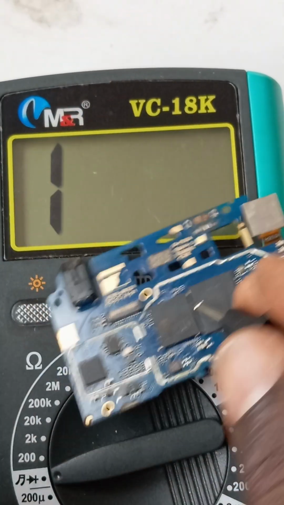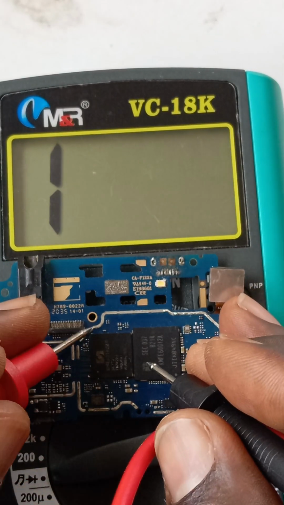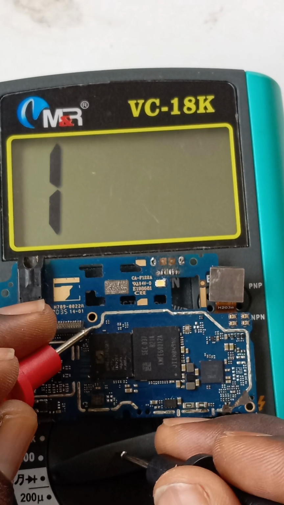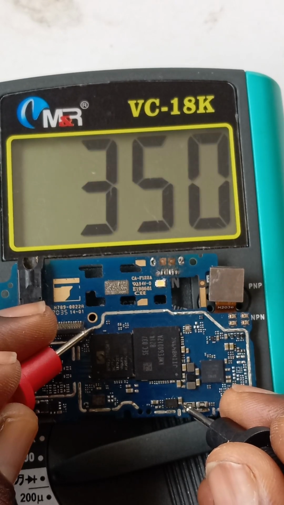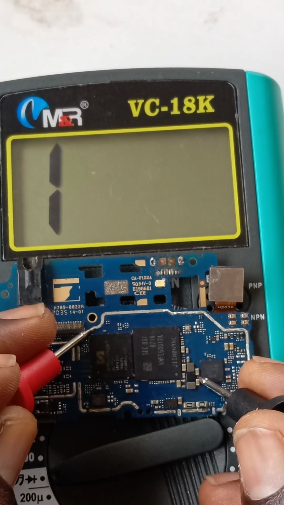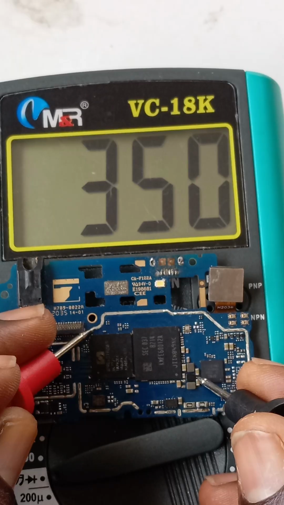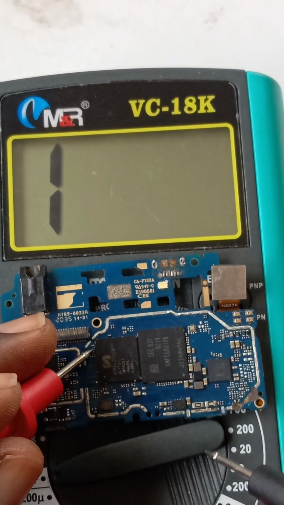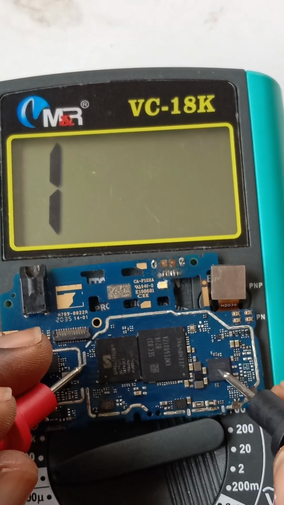Now, if I measure the reading, you also see the same thing. Let's measure the reading. That is 350. Let's measure those capacitors and see. You can see 350. You see that the value is the same, meaning that this resistor is bringing the voltage into those capacitors to supply the power IC.